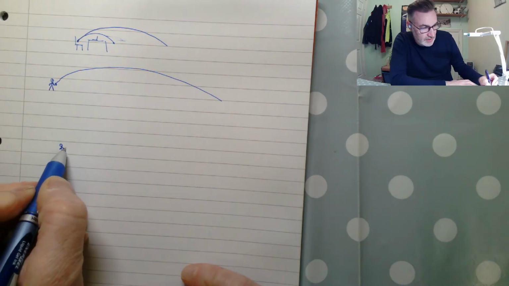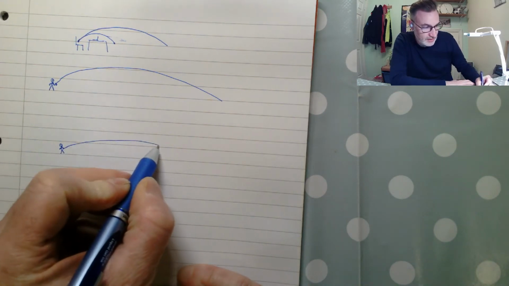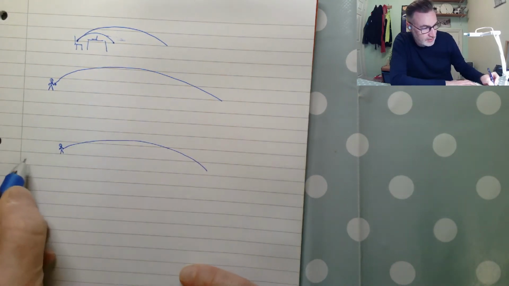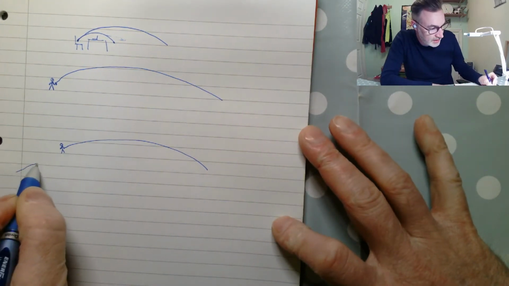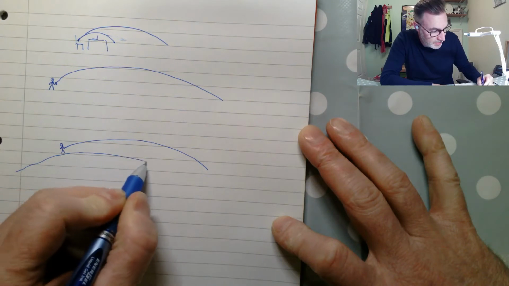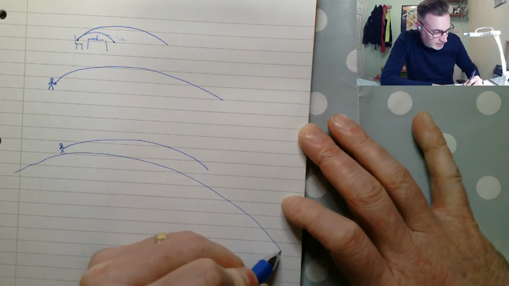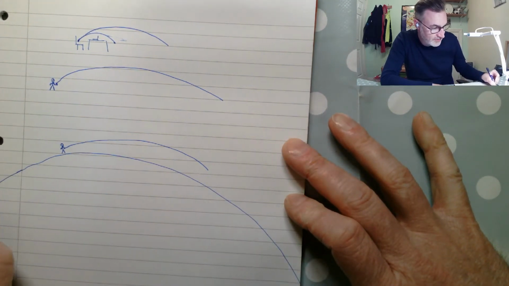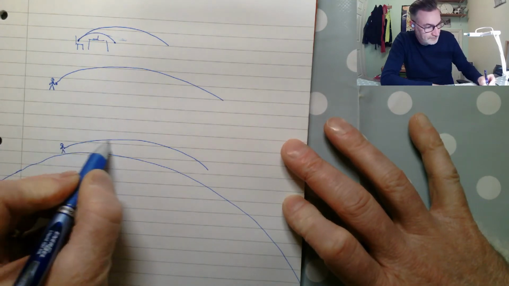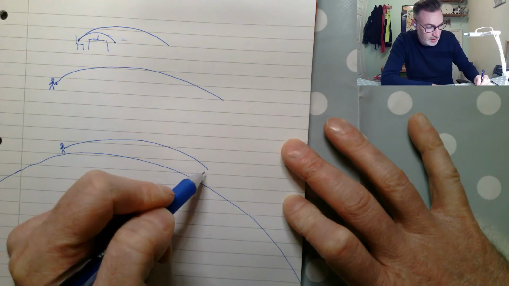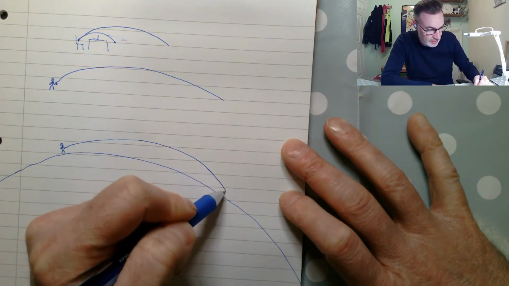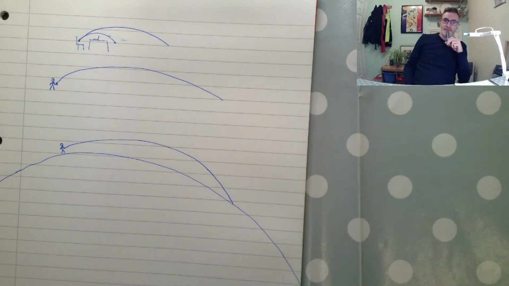And so this time I'm going to launch it and it's going to go so far that, if I am standing on the surface of the Earth, it's still going to move in the same projectile path.